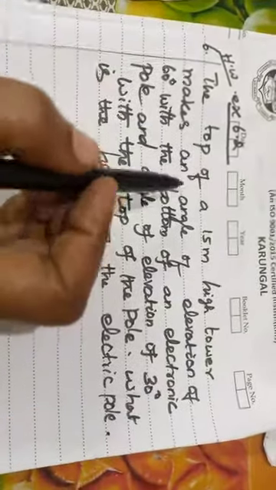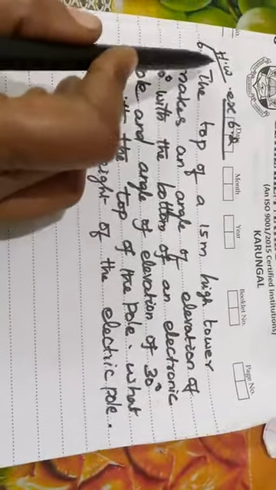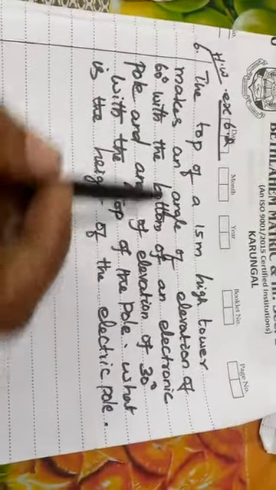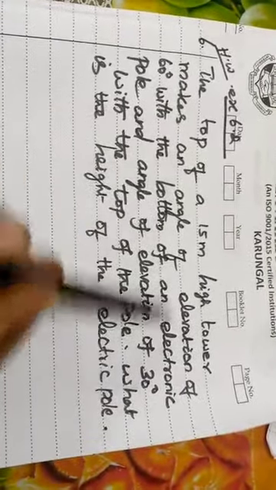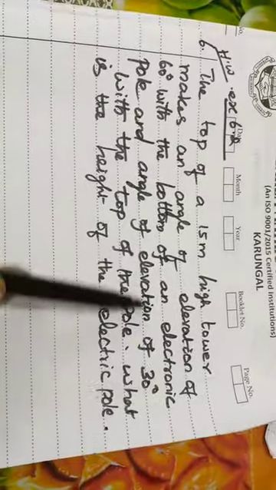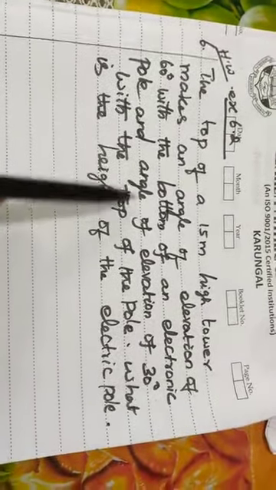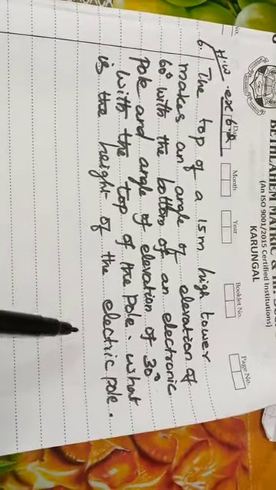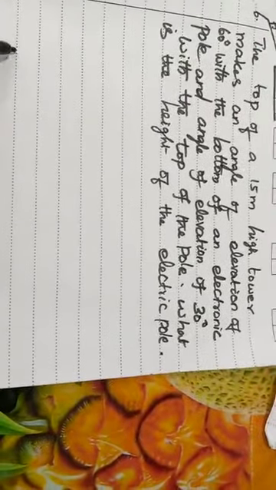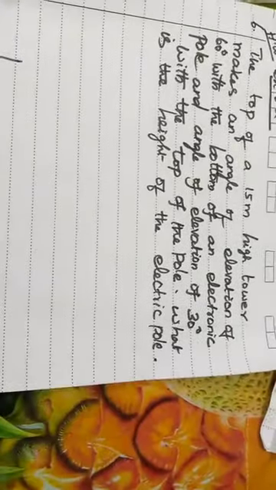So next let's write Exercise 6.2, question number 6, homework. How to do it, I am explaining. The top of a 15 meter high tower makes an angle of elevation of 60 degrees with the bottom of an electronic pole and an angle of elevation of 30 degrees with the top of the pole. What is the height of the electronic pole? See the diagram, by that you can understand easily. Just imagine this side there is an electronic pole, and this side a 15 meter tower.